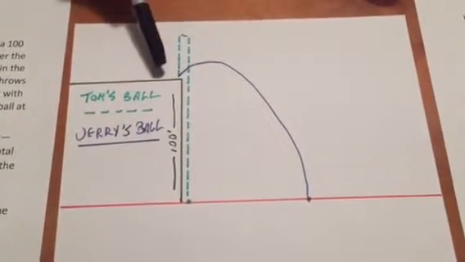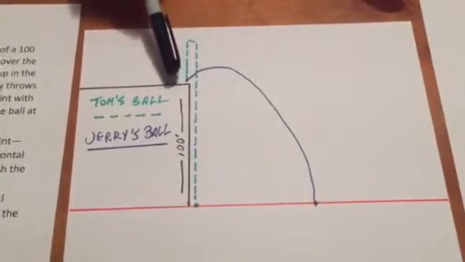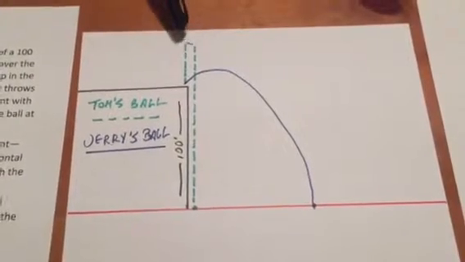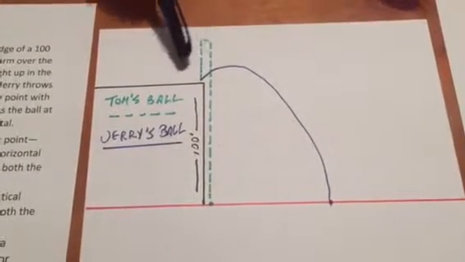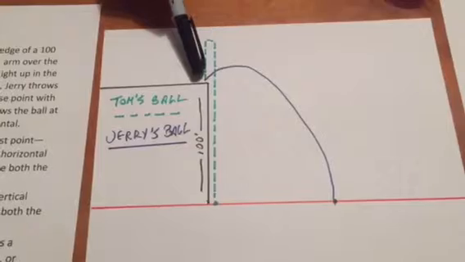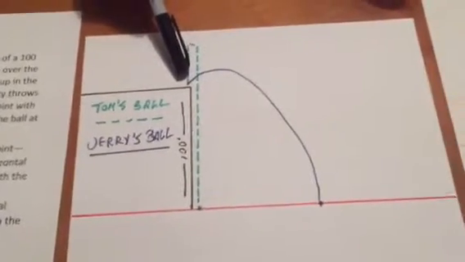Because none of that has to be shared, all of it goes into the vertical, which means it's going to take more time if it has to go higher than Jerry's ball. Jerry's ball has its speed split up into vertical and horizontal components. With the same force acting against them, Jerry's ball is going to reach its peak quicker than Tom's ball is. And so that's the answer to that one.